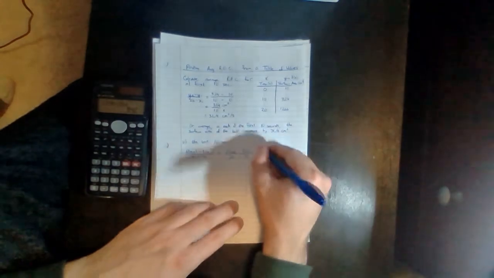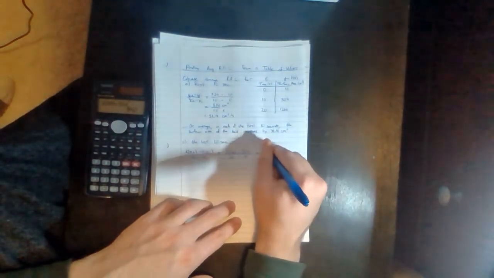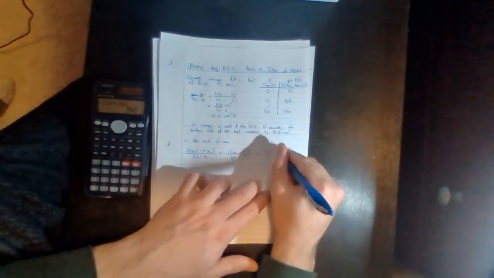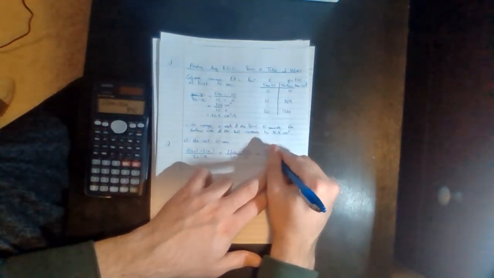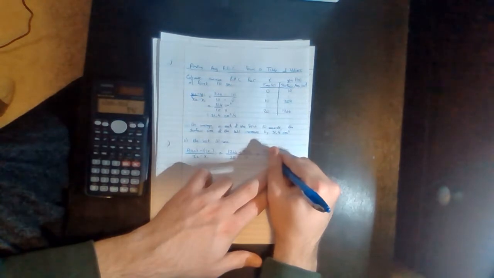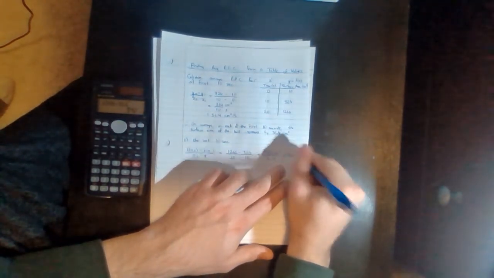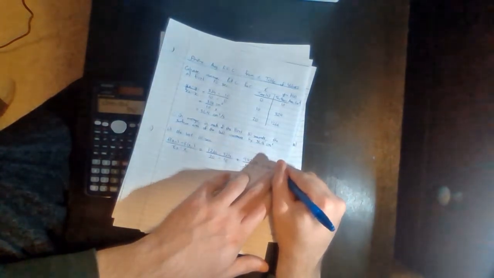1266 minus 324 is 942. 20 minus 10 is 10. Again, this is centimeters squared and seconds. So that's going to be 94.2 centimeters squared per second.